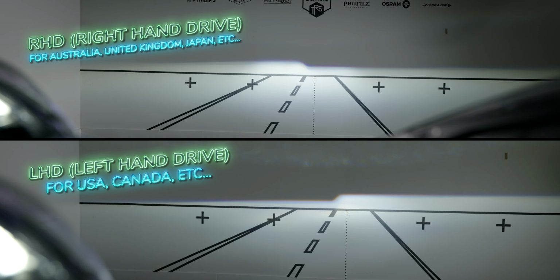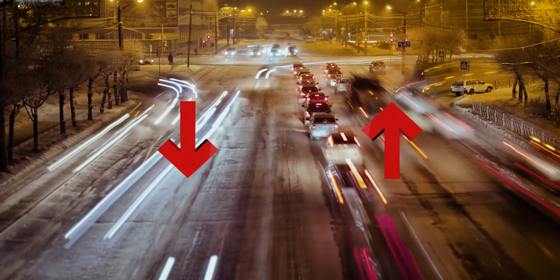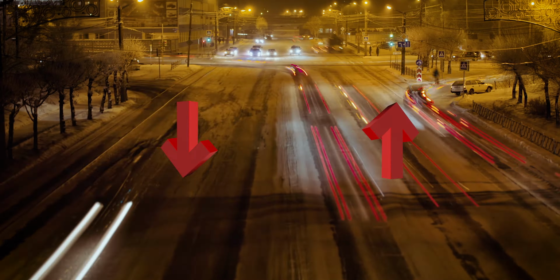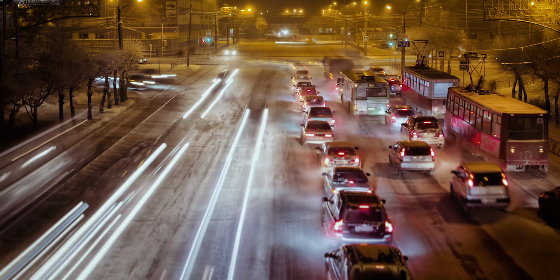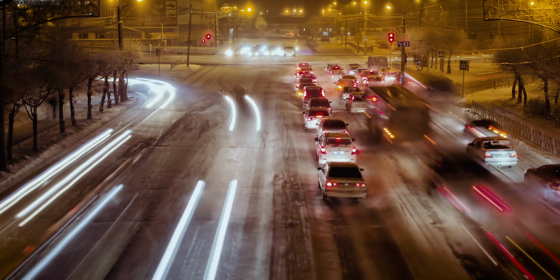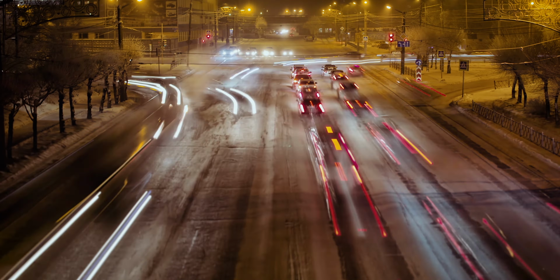Now when it comes to shopping for headlights, you need the right headlight with the right beam pattern so you don't blind oncoming traffic. In America, I drive on the right side of the road. My car is left-hand drive because my steering wheel is on the left side. The traffic is coming from the left side right past me, flying by. We don't want to blind them, so we're going to choose the headlight with left-hand drive.